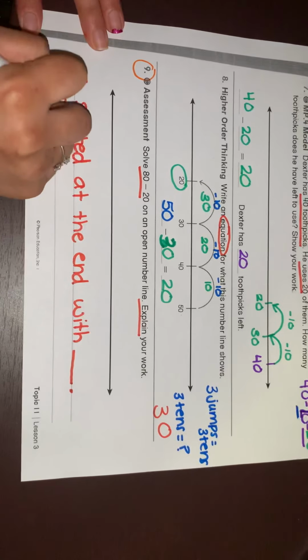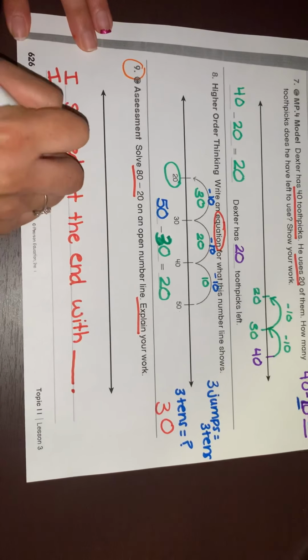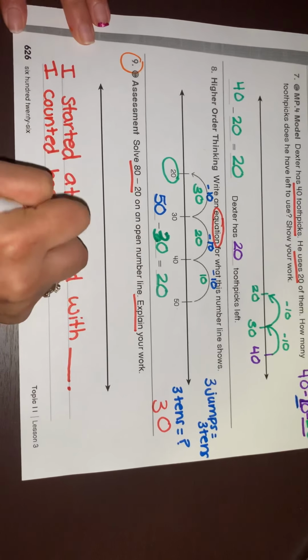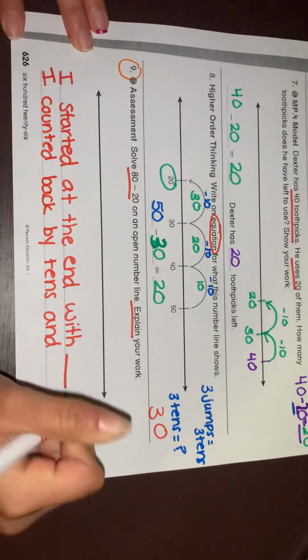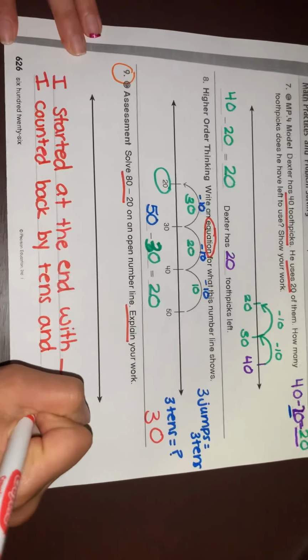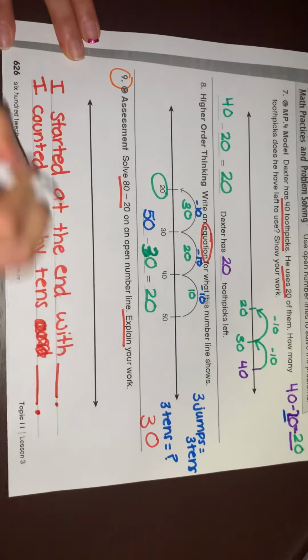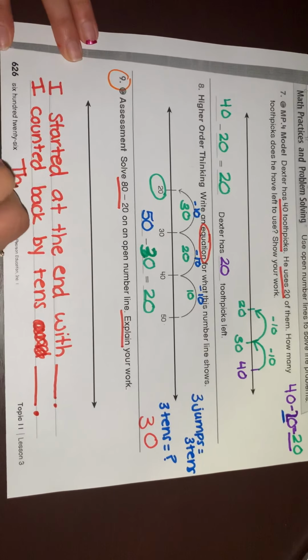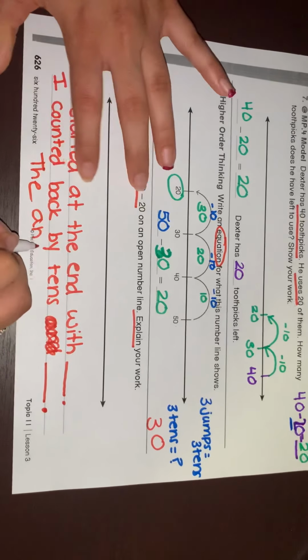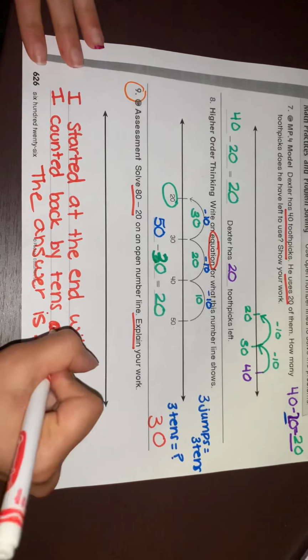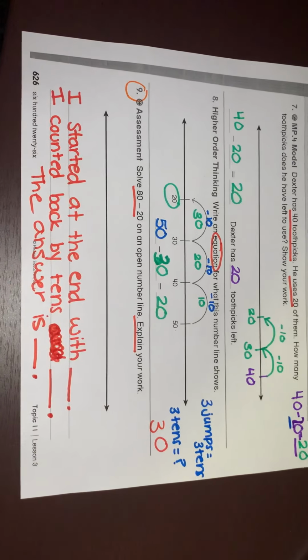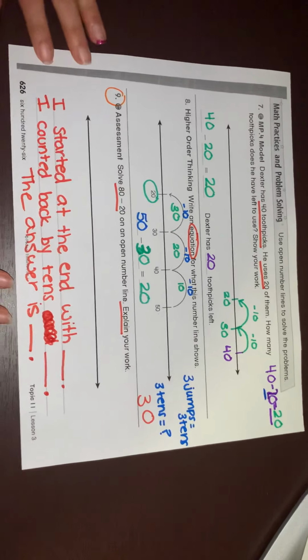I counted back by tens. How many times did you jump? The answer is. So you have those 3 blanks to fill out, and I scribbled this out, so don't worry about that. There you go. If you have any questions, feel free to call.